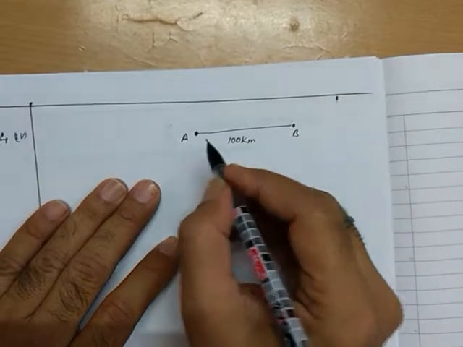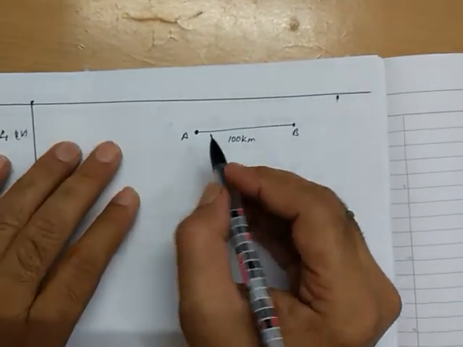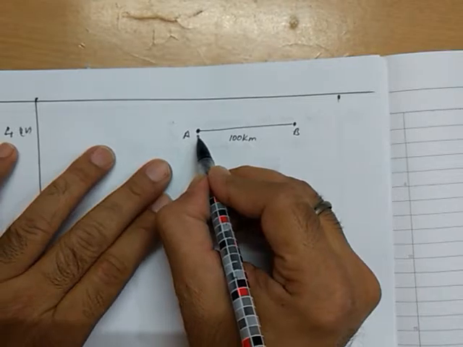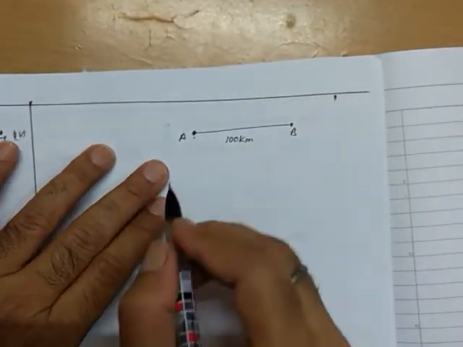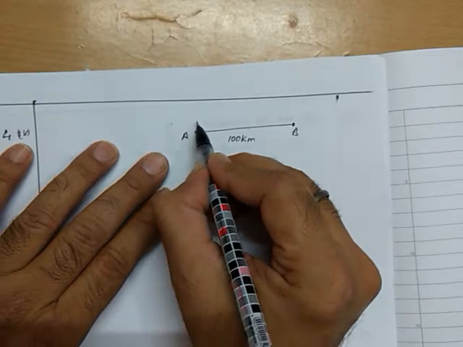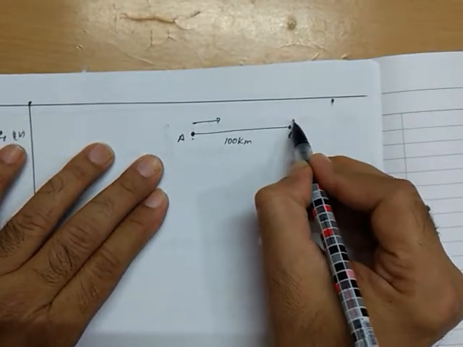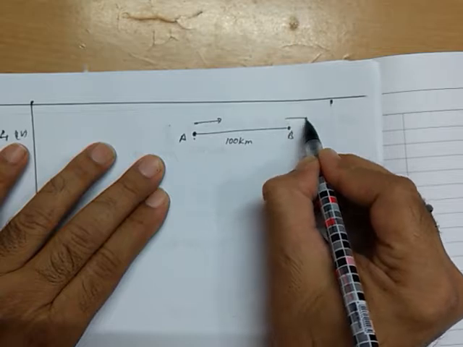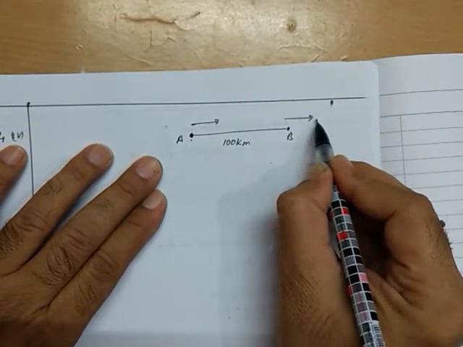Now it says that a car starts from point A as well as point B, and they travel in the same direction. Same direction means if the car is traveling from A to B direction, and the other is also moving in this direction, then we say they are moving in the same direction.